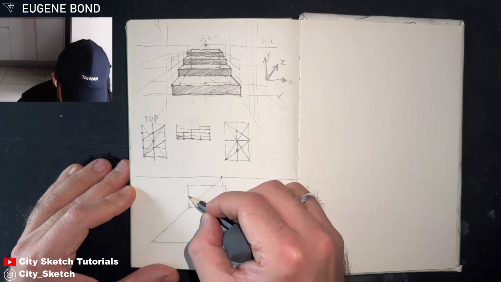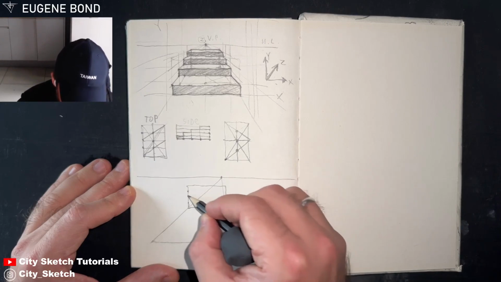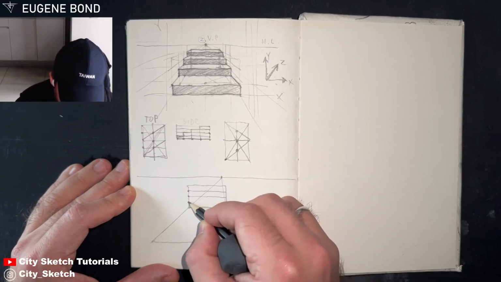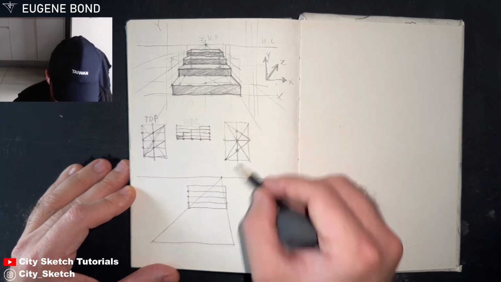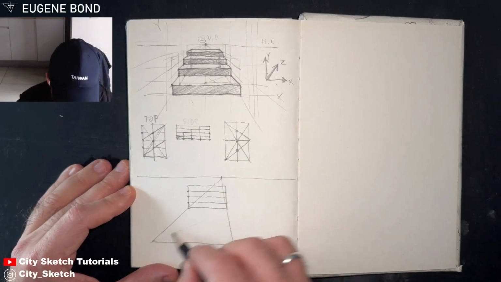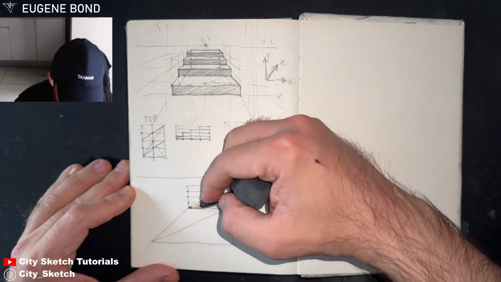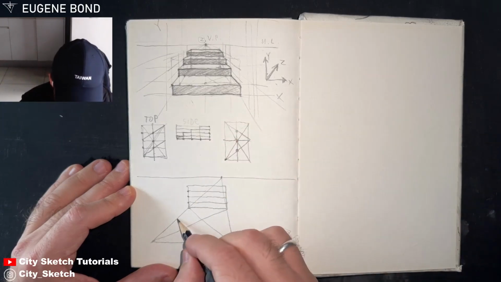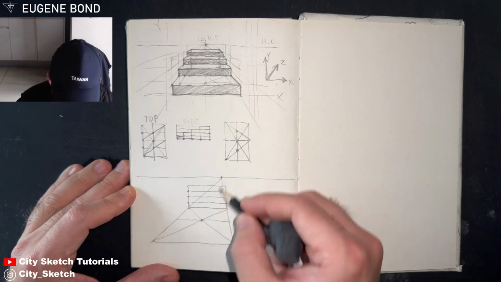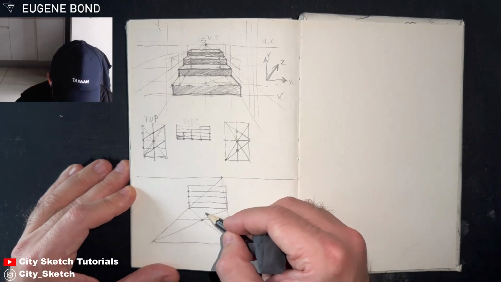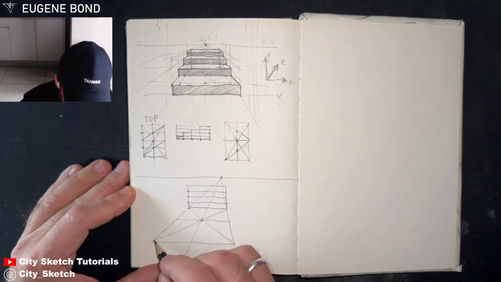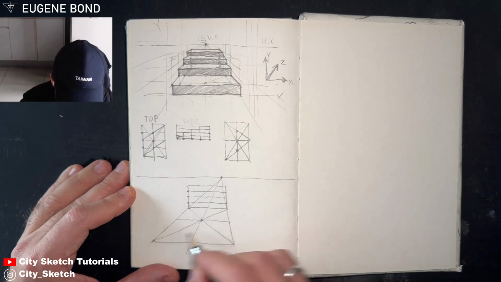I divide it into 4 parts. So now instead of drawing the whole box, I don't need to draw this stuff, I will just do the necessary lines. So you see this point I connect to the vanishing point, and again this diagonal going here.